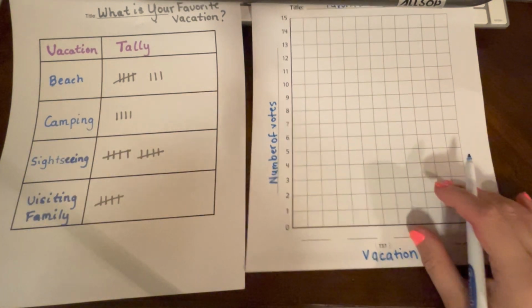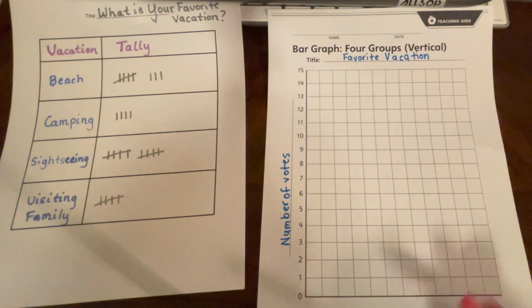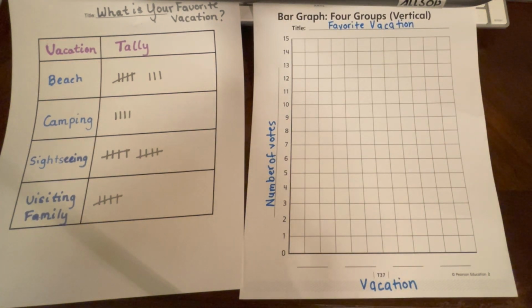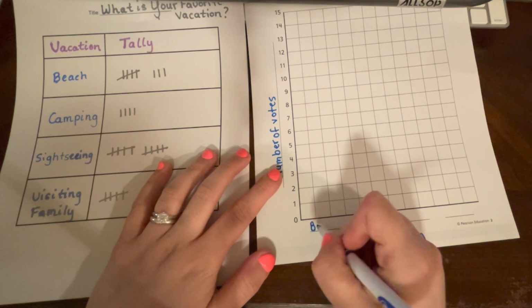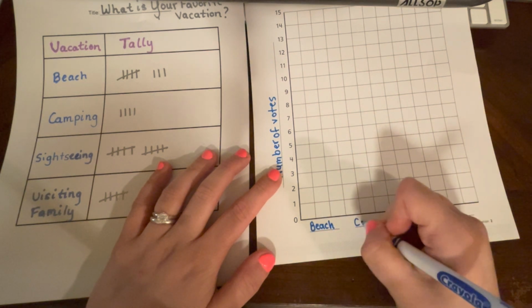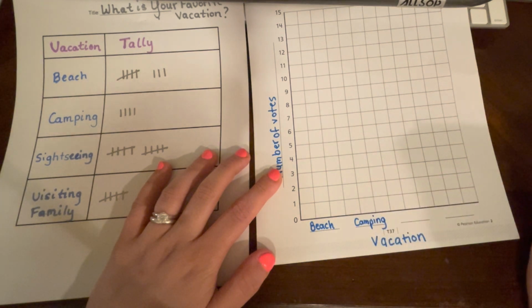So now that I have my title and my labels on my bar graph, I need to write in my categories. All right. So as far as categories go, I am going to put in the ones that I have listed on my tally chart. So the first one is beach. The second one is camping. So I would just write them on the lines provided, as you can see.